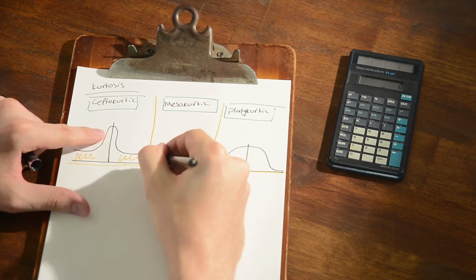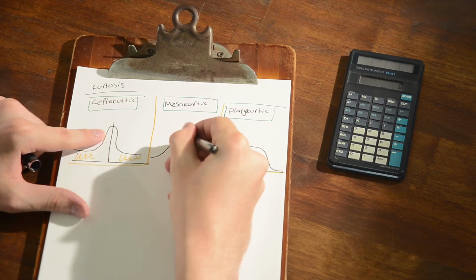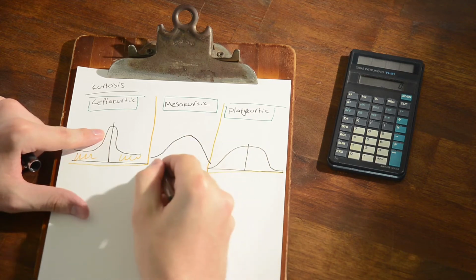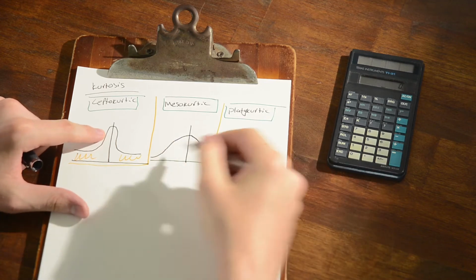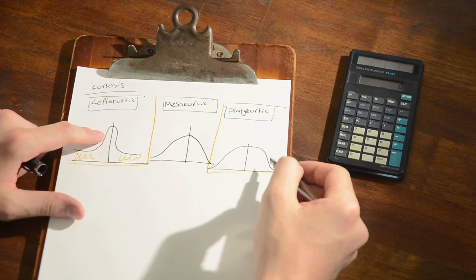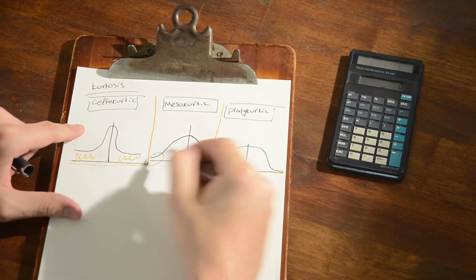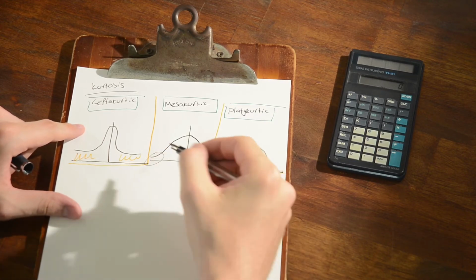We'll see if I can convey that in a drawing here. We're going to come up here. That seems okay. So you can see we still have our bell shape. It's not as wide as platykurtic, not as skinny as leptokurtic. Tails that are bigger than a platykurtic tail, we look here, but smaller than a leptokurtic.